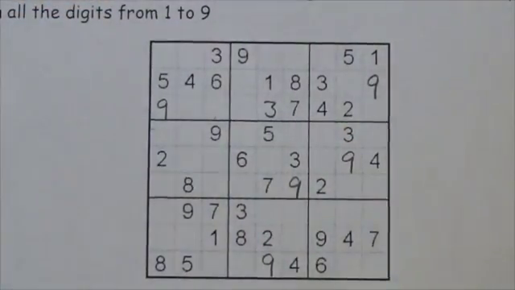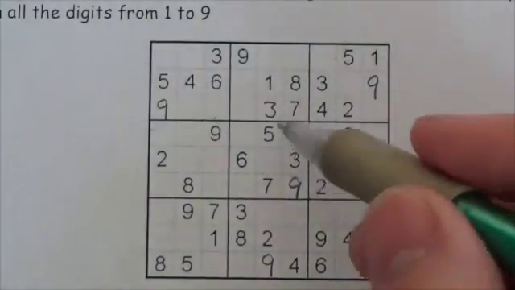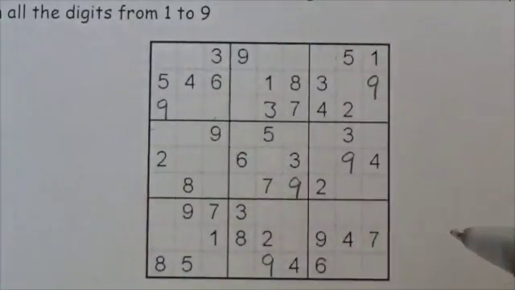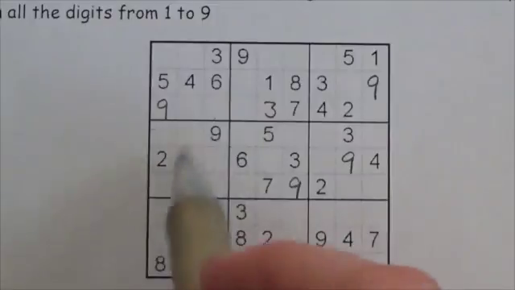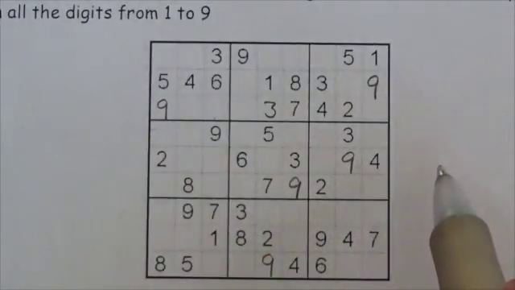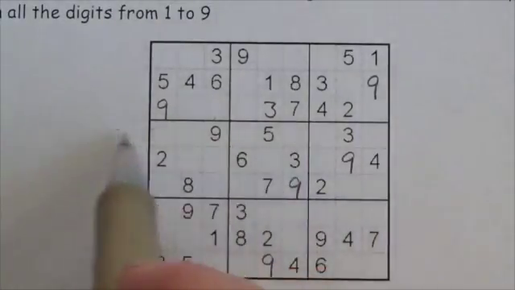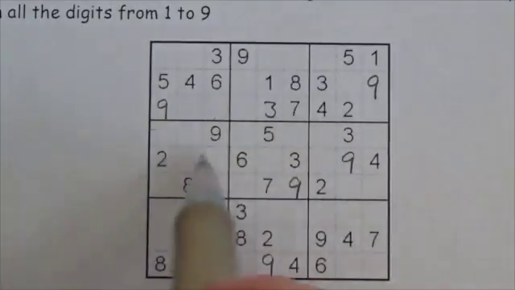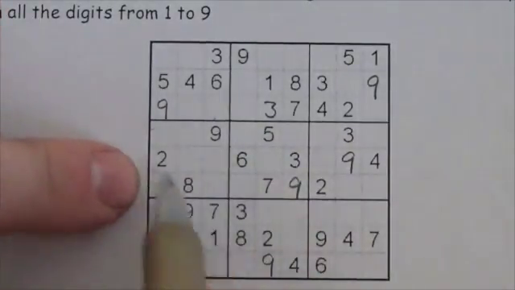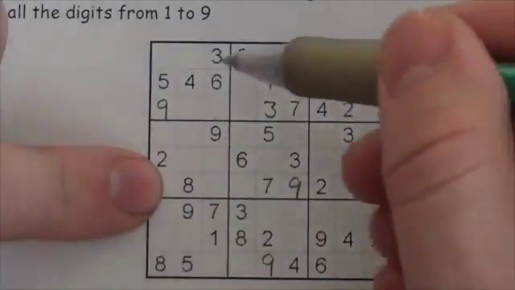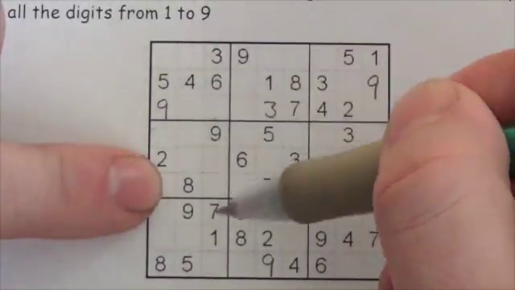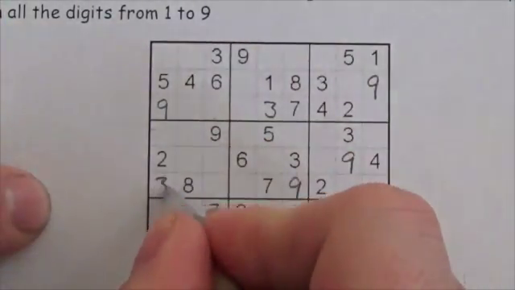Okay. What else have we got here? There's 3s there. There's the 3 there. I'm also missing a 3 here. Let's see if I have enough information to help myself out here. There's a 3 right here coming across. There's a 3 right there. So that means the 3 in this box has got to go in one of these two. But there's a 3 in the top of this column that kills this one. So the 3 in this box has to go there.